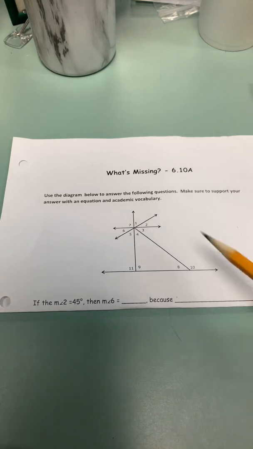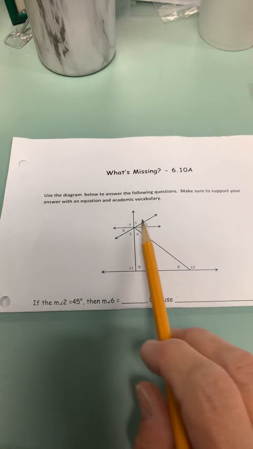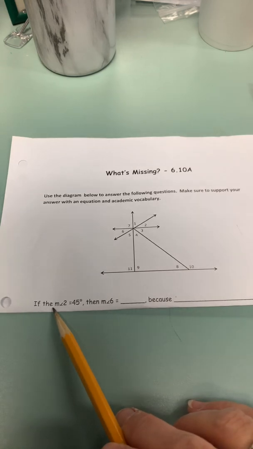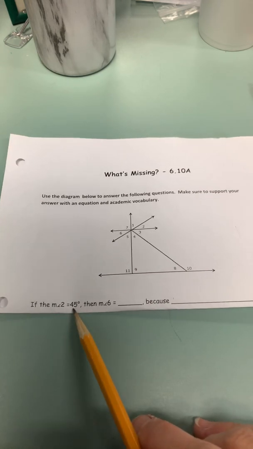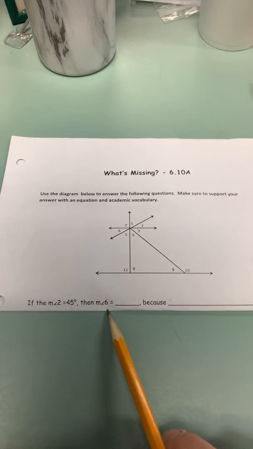You have a situation where you're trying to find the measures of the missing angles. Use the diagram to answer the questions. Make sure that you support your answer with an equation and academic vocabulary. So looking at the first diagram, it says if the measurement of angle 2 is 45 degrees, then the measurement of angle 6 is what?